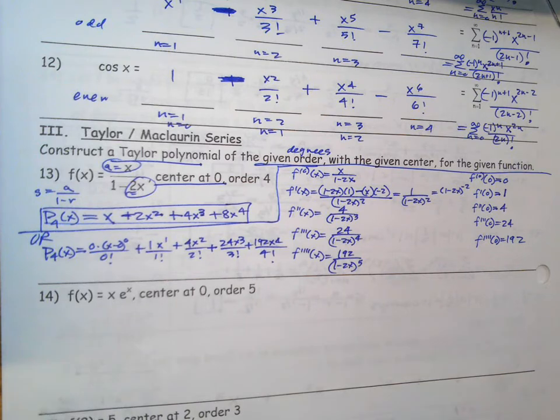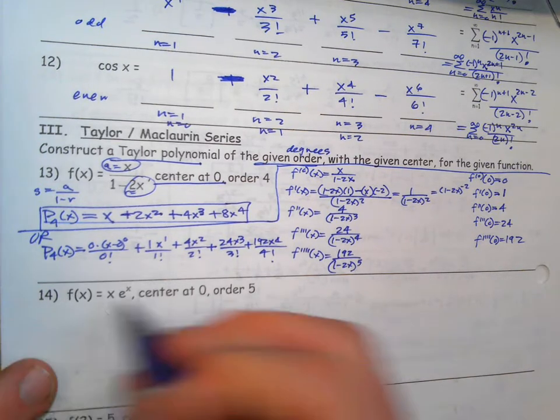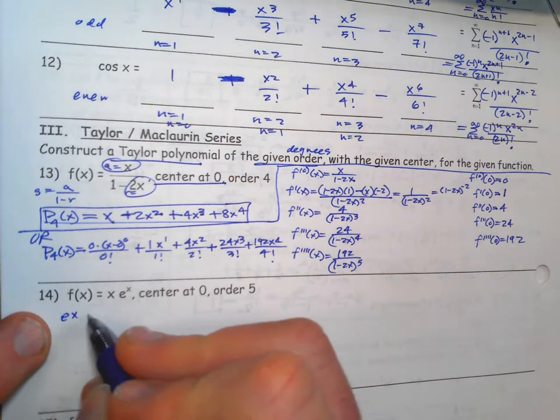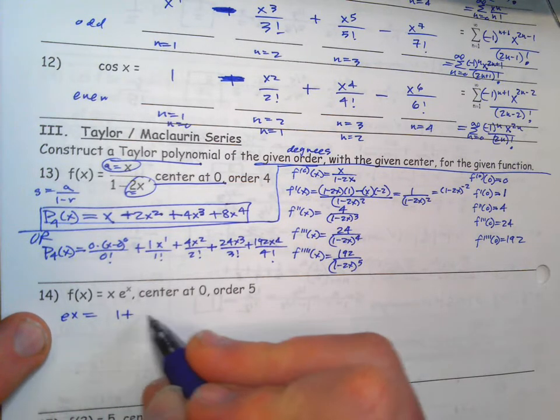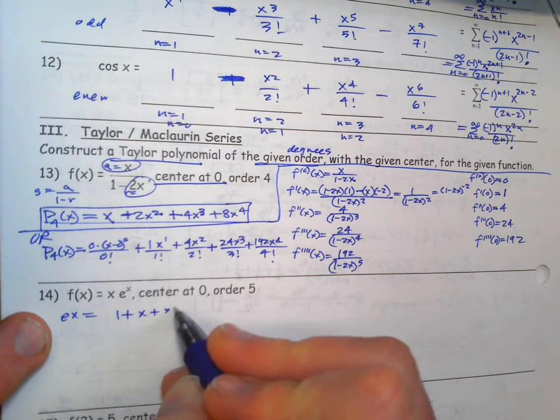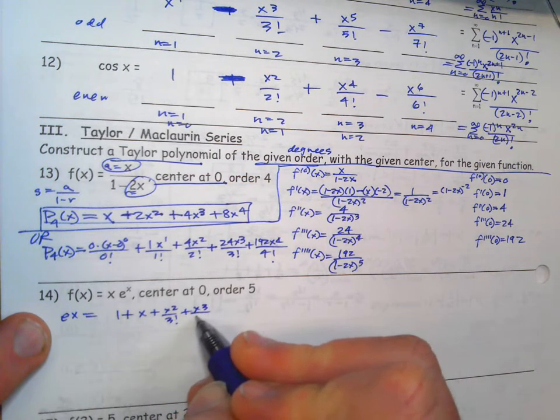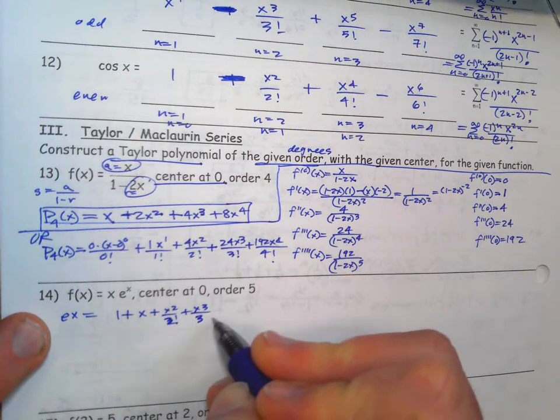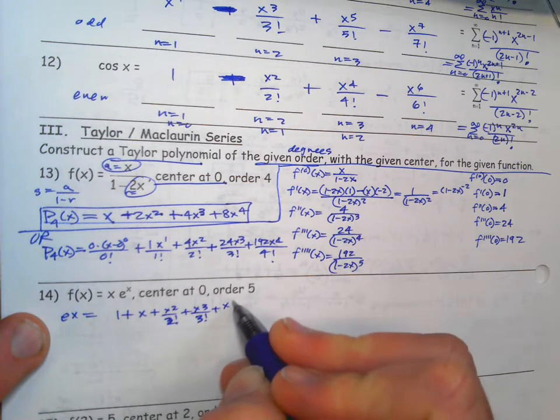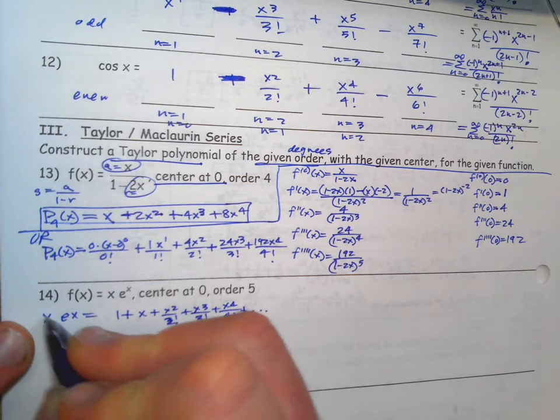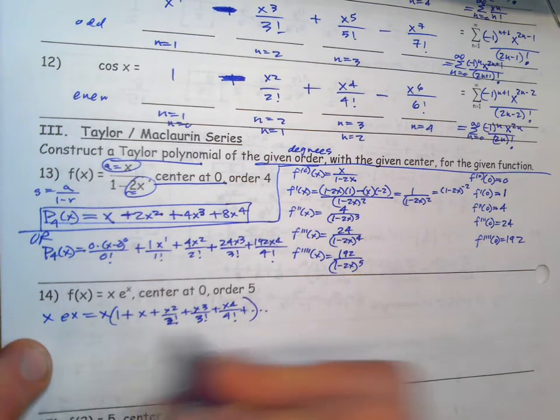So probably try and do those, memorize the Maclaurin series. So like this one right here, I just say, oh, well, e to the x, I have that memorized. That's 1 plus x plus x squared over 2 factorial plus x cubed over 3 factorial plus x to the fourth over 4 factorial. And then if I want to multiply by x, then I just multiply this by x.